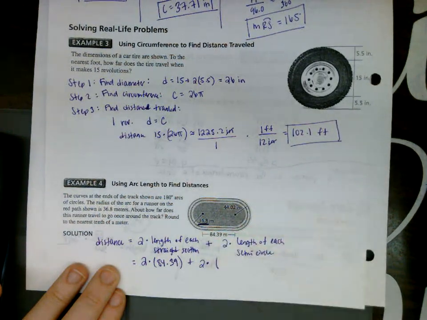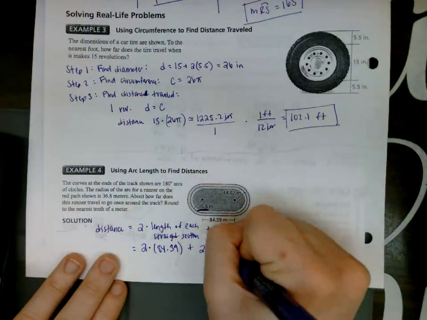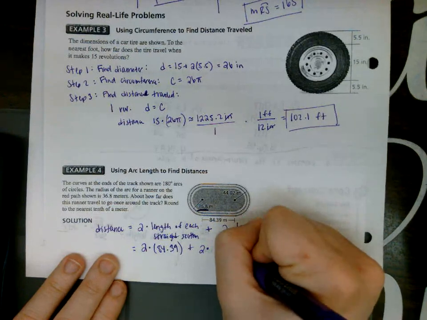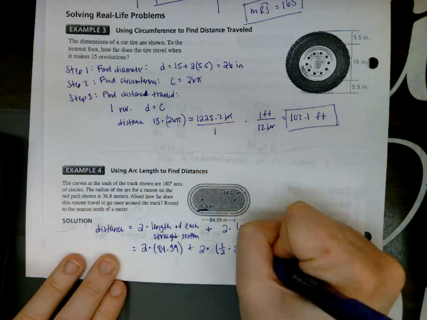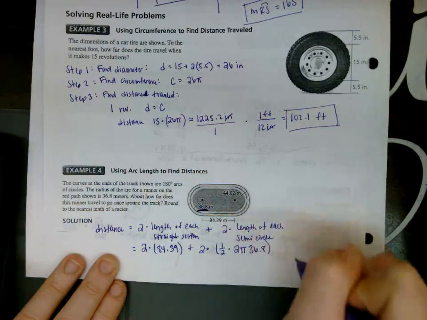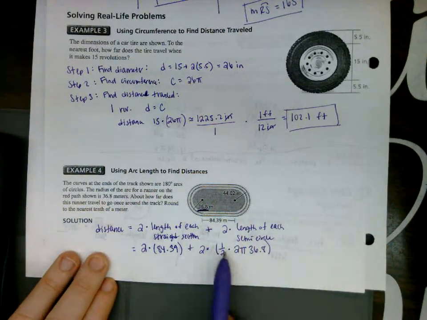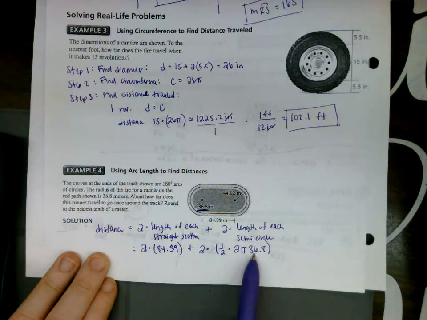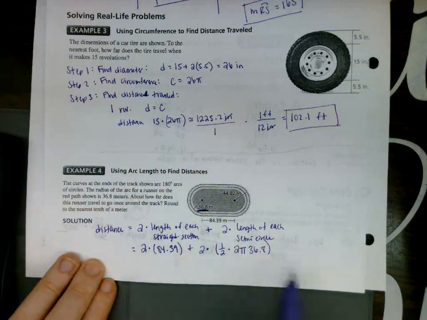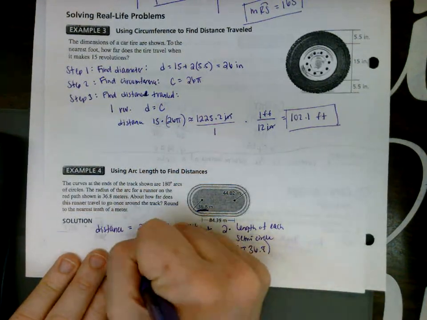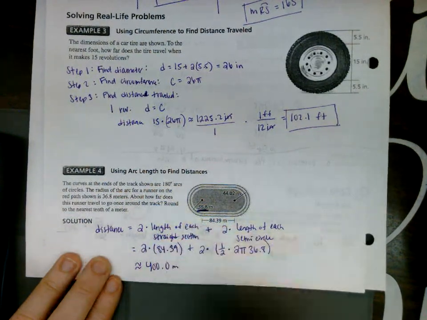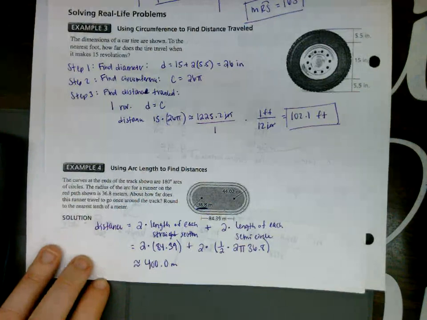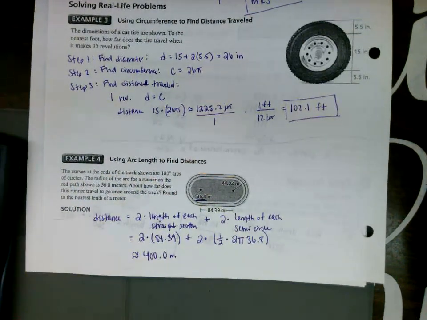So I'm going to want the circumference, but I'm actually going to want half of the circumference. And that would be times 2 pi, and then the radius is this 36.8. Okay, the 1/2 and the 2 cancel out, so it's really the same thing as doing 2 pi times 36.8. Okay, and if you add all of that together, you should get approximately 400.0 meters, which is what you want whenever you travel around the track one time, right?